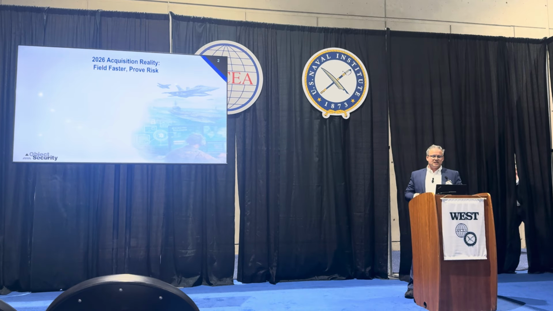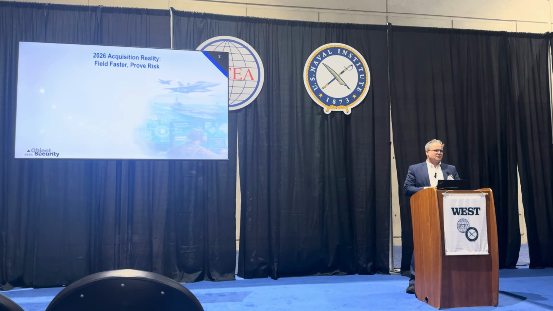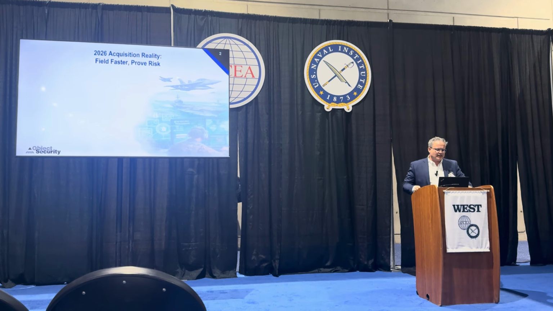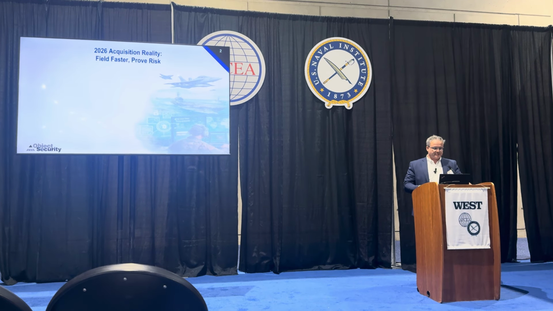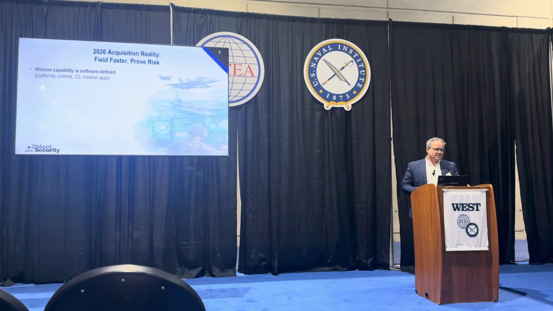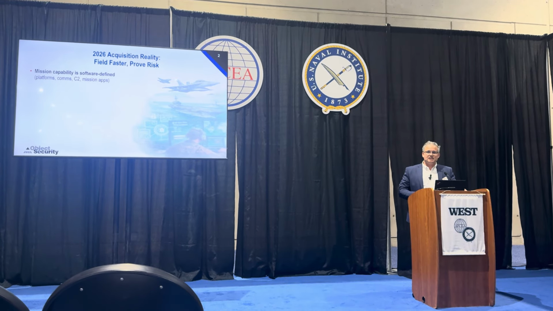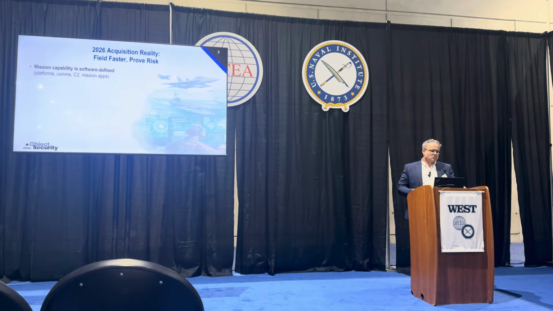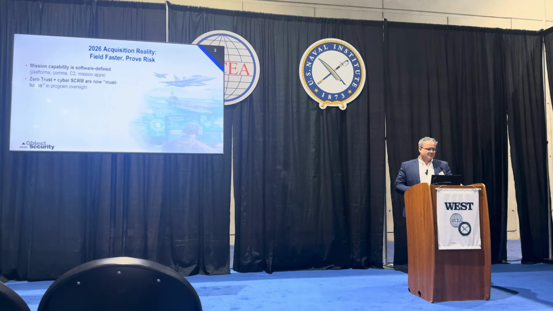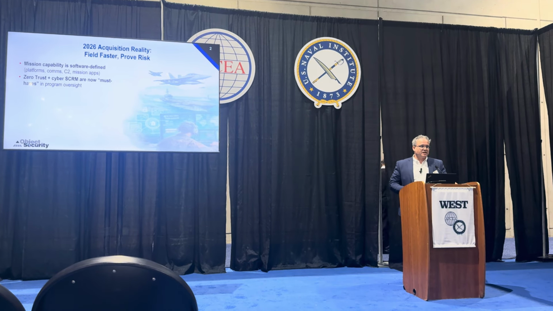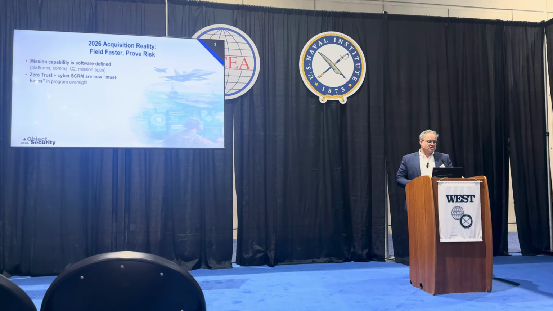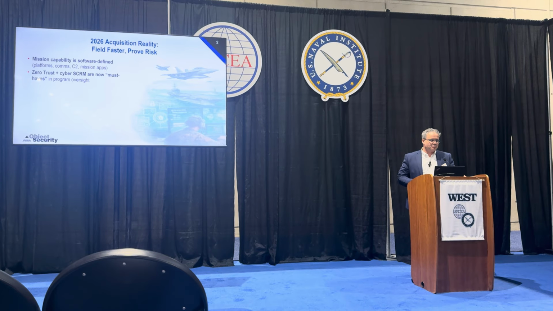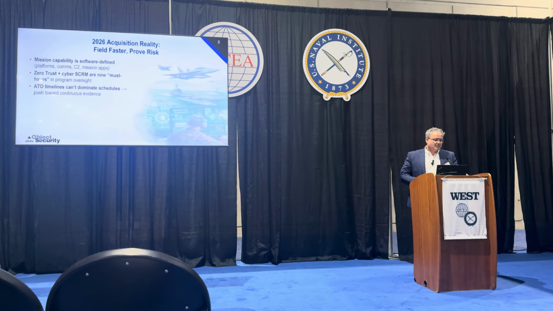Before I get into the technical weeds, I wanted to start with the backdrop of the 2026 acquisition reality. It's really about fielding faster and proving risk. What that means is mission capability is increasingly software defined: platforms, comms, C2, mission apps, etc. At the same time, there's zero trust. Everyone keeps talking about zero trust. There is cyber supply chain risk management, etc. These are all must-haves in program oversight, right?